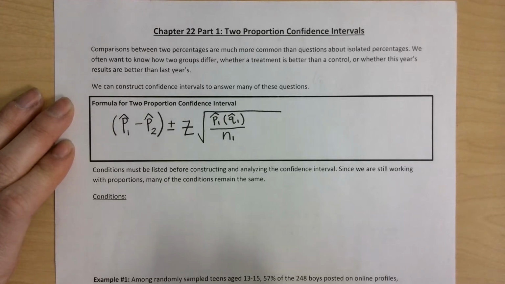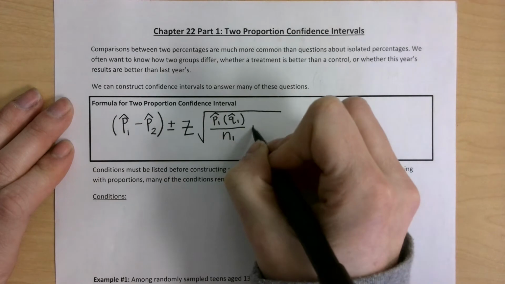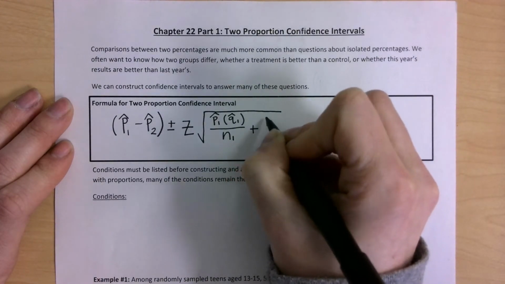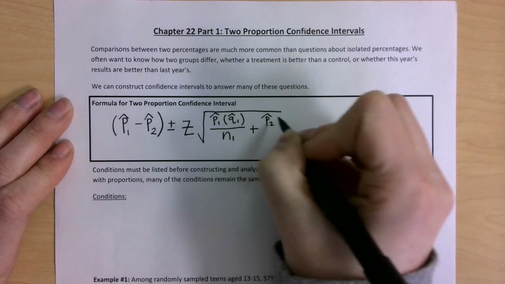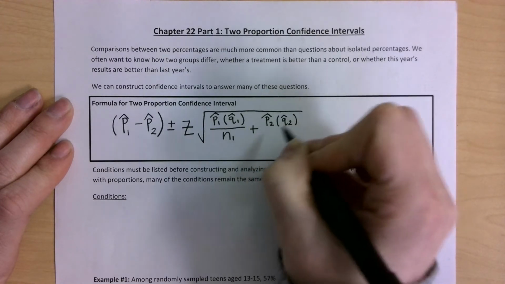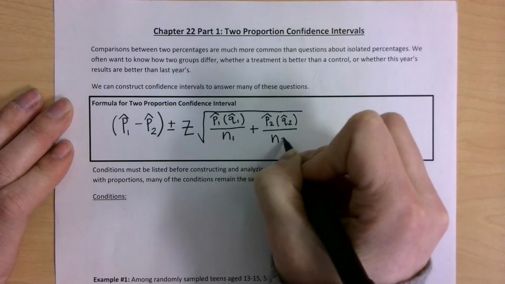Now that I have two proportions, I add on the second standard deviation: p-hat 2 times q-hat 2 divided by n2.